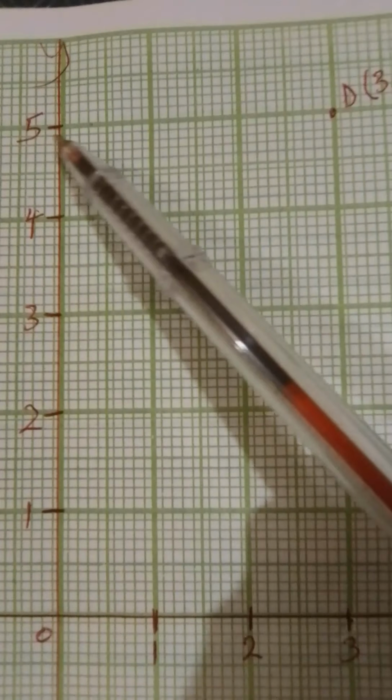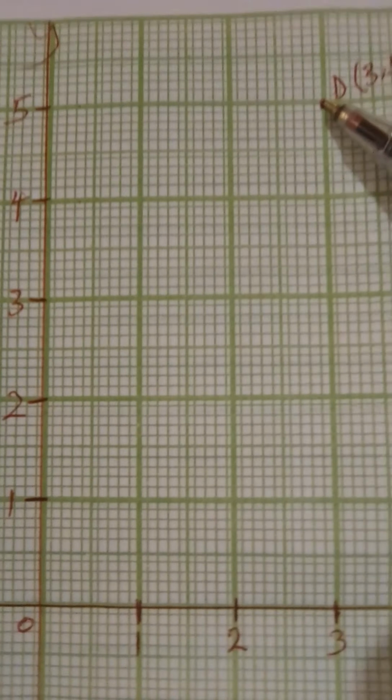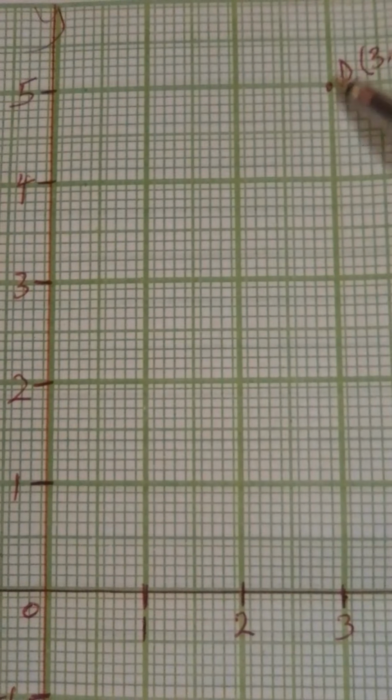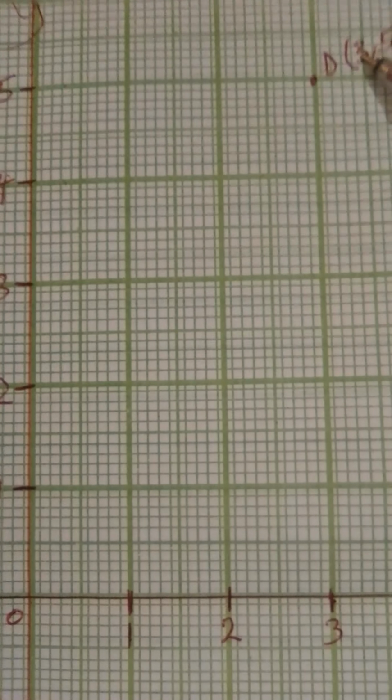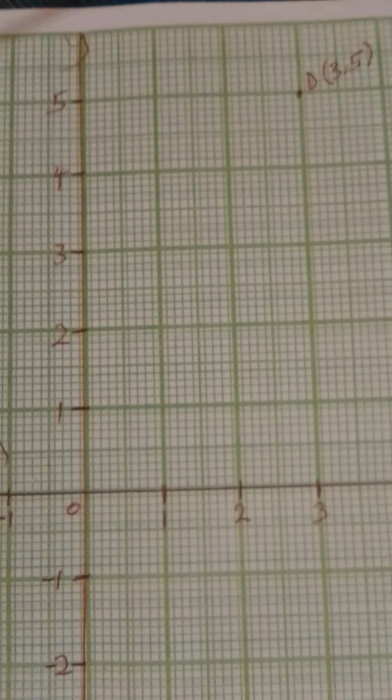So this is the line y is equal to 5, and this line meets the line x is equal to 3 at the point that we call point D. The two lines meeting, x is equal to 3 and y is equal to 5, form point D, which has x is 3 and y is 5. So the coordinate is 3, 5. That is for the first point.